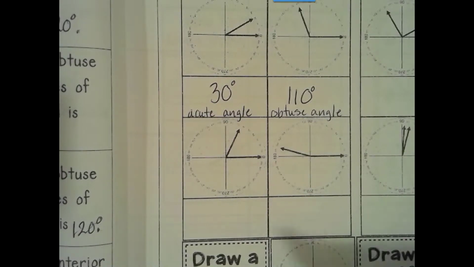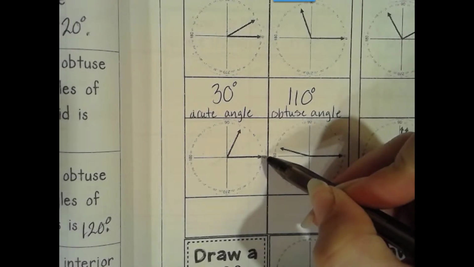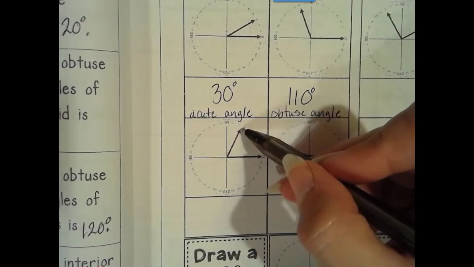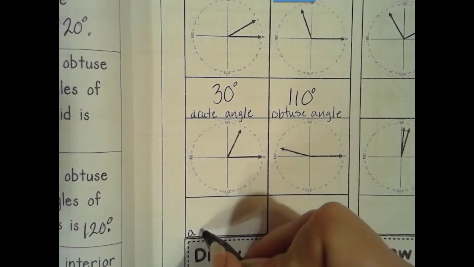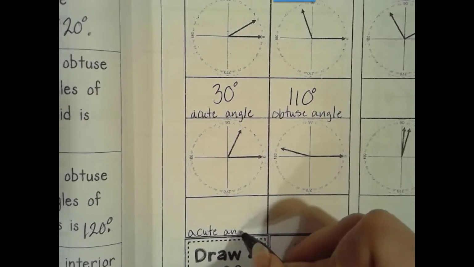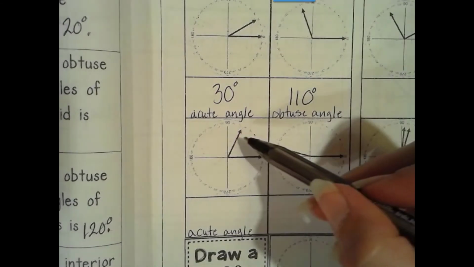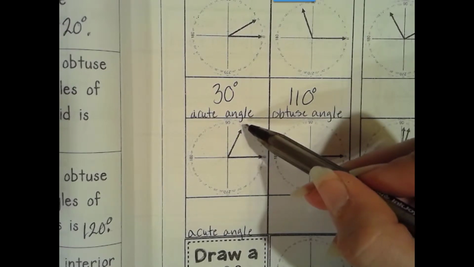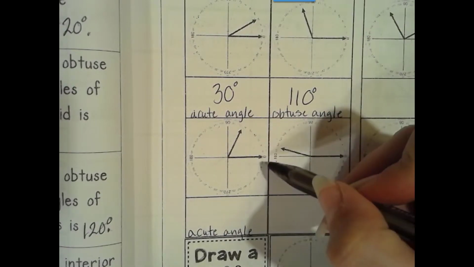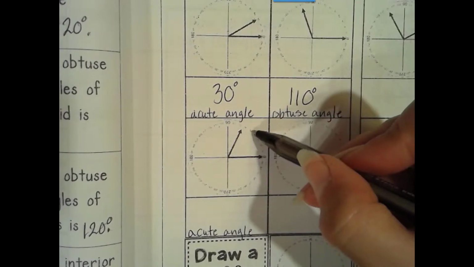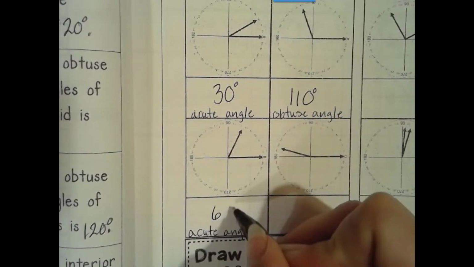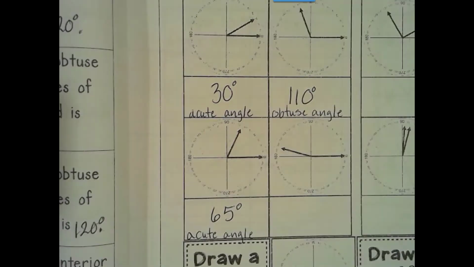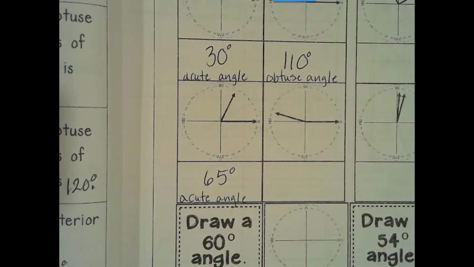Okay, this next one, we start at 0. It looks like it terminates or ends before we get to 90 degrees. It is smaller than 90 degrees, so it is an acute angle. And it looks like it also goes in between the two numbers. So we have to look halfway in between. So starting at the 0, 10, 20, 30, 40, 50, 60, and then halfway between 60 and 70 is 65 degrees. We won't be getting much more precise than that.